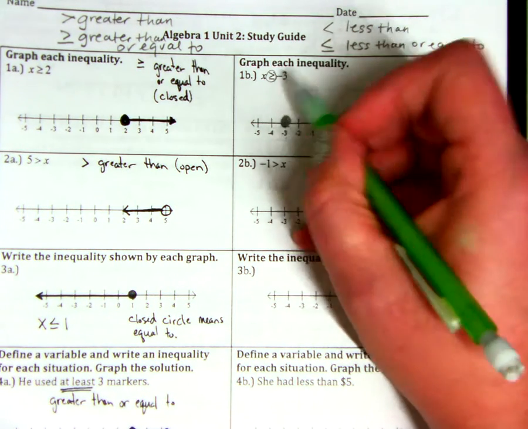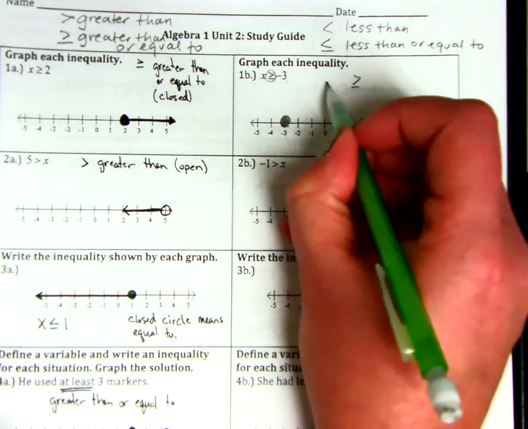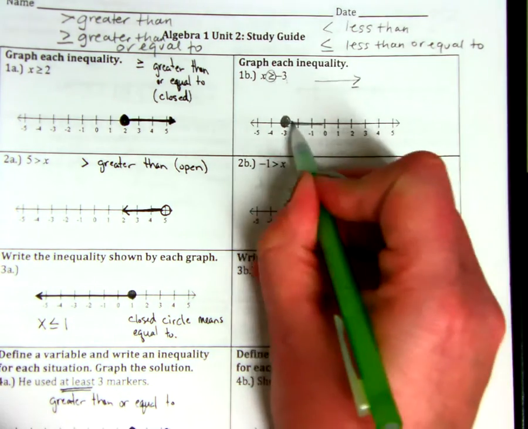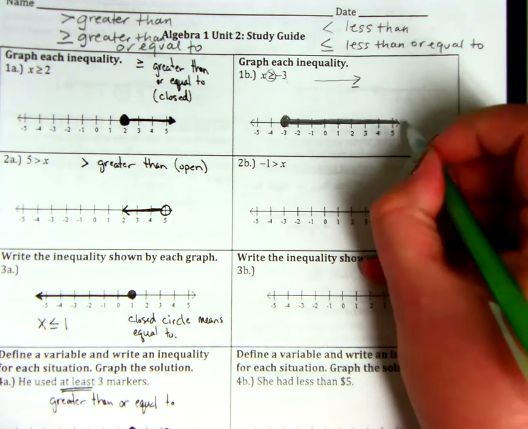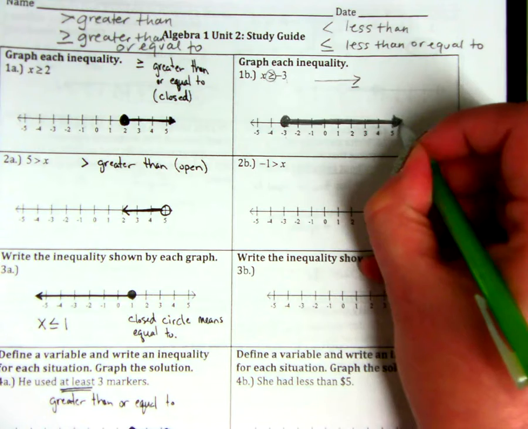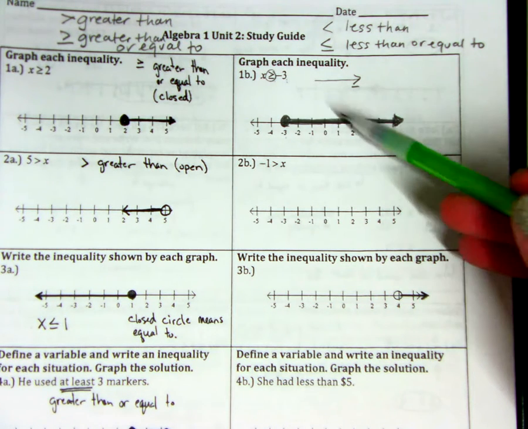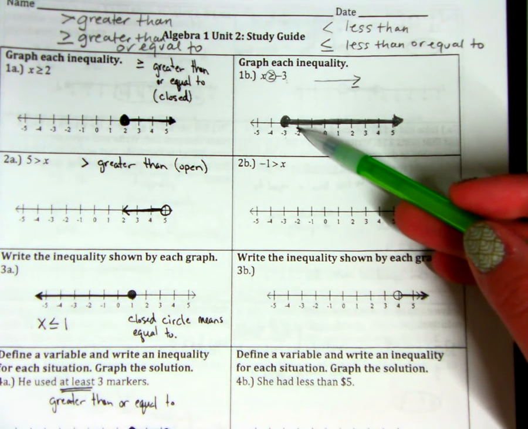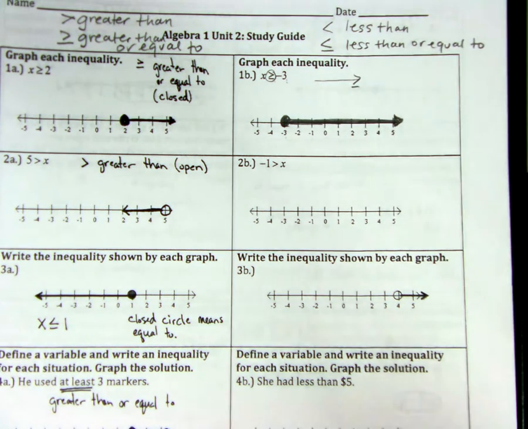Okay, and the greater than symbol, greater, means that we're going to shade that way. We're going to shade to the right. So shade to the right, and close your little arrow. So all of our solutions are greater than or equal to -3. So the last thing that we're going to do is just check it. -2 is a solution because it's greater than -3. 2 is a solution because it's greater than -3. 5 is a solution because it's greater than -3. Okay. All right, moving on.